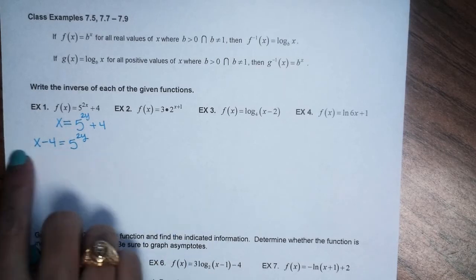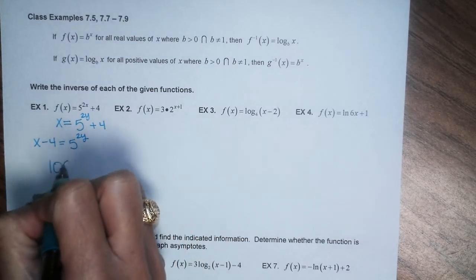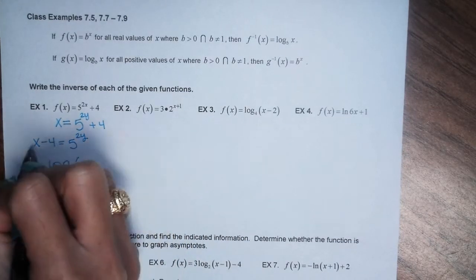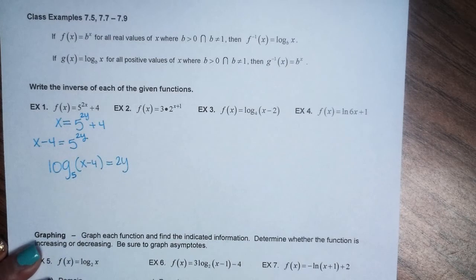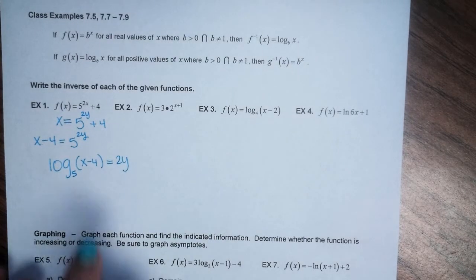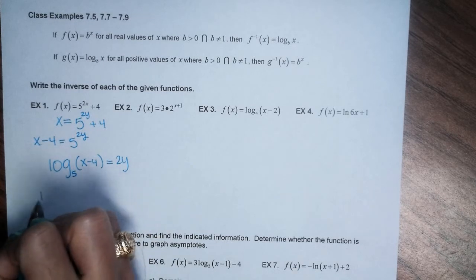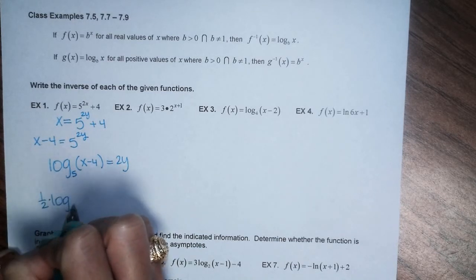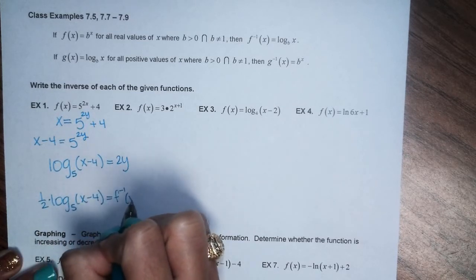So this is called exponential form. I'm going to change it to log form by writing log base 5 of x minus 4 equals the exponent 2y. So that's what we learned in our last lesson, how to write exponential form to log form. So now I have log base 5 of x minus 4 is equal to 2y. And now I can just solve for y by dividing by 2. Or you can just do 1/2 times the log base 5 of x minus 4 equals the inverse.